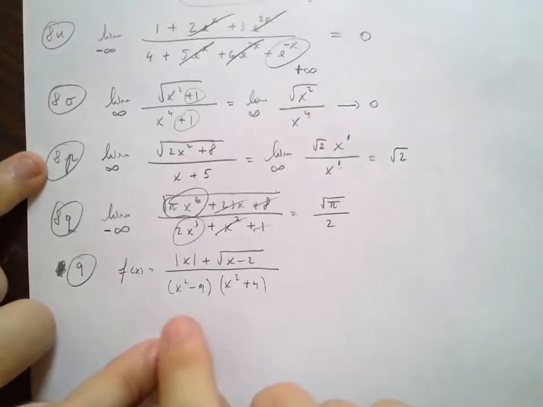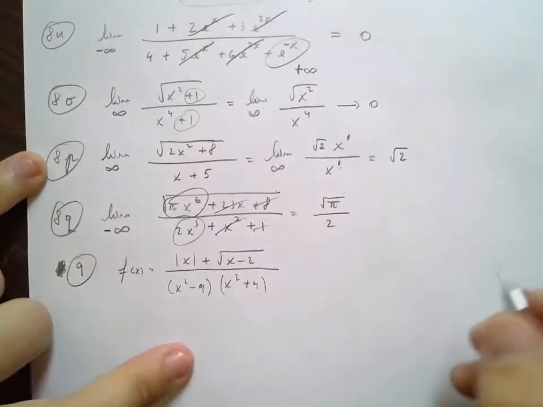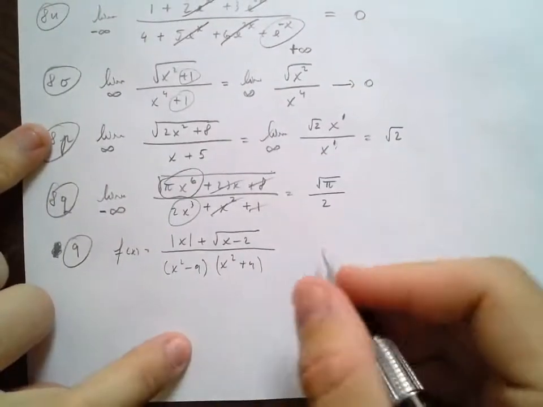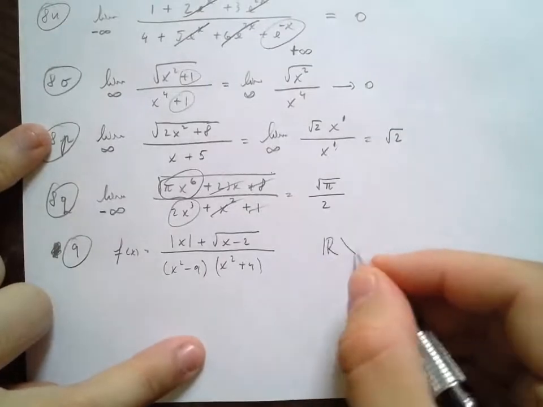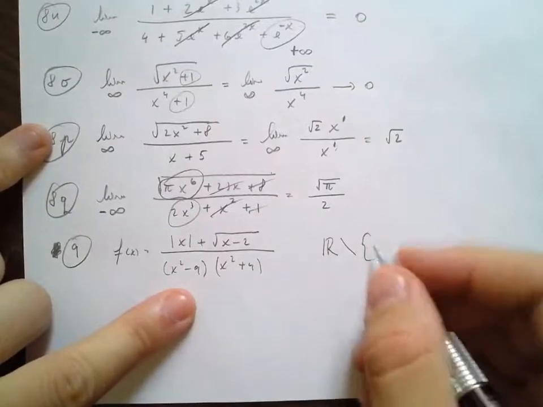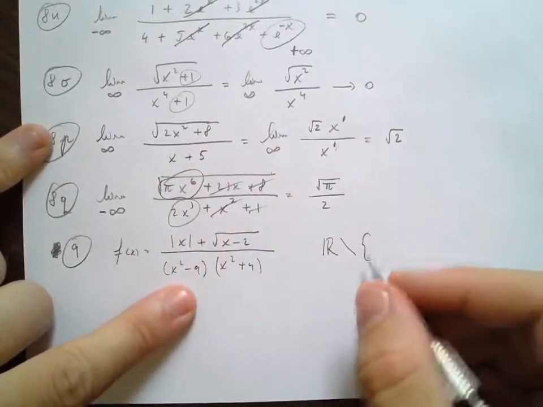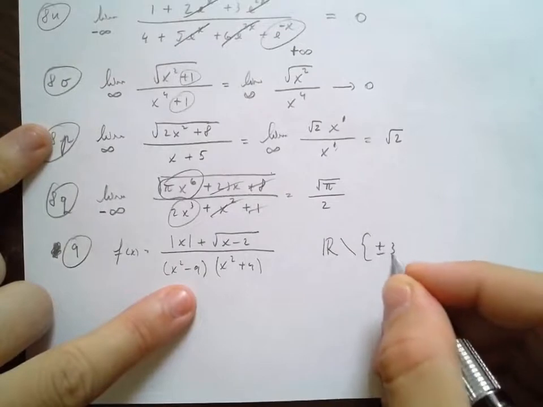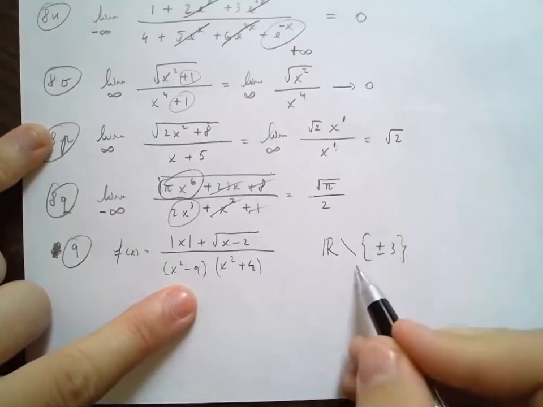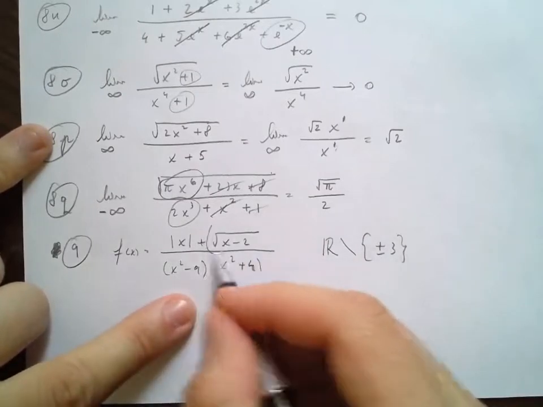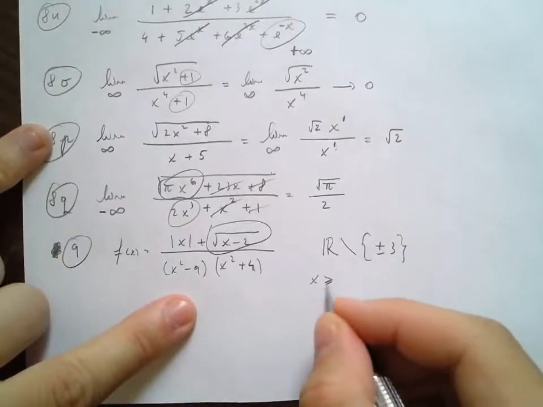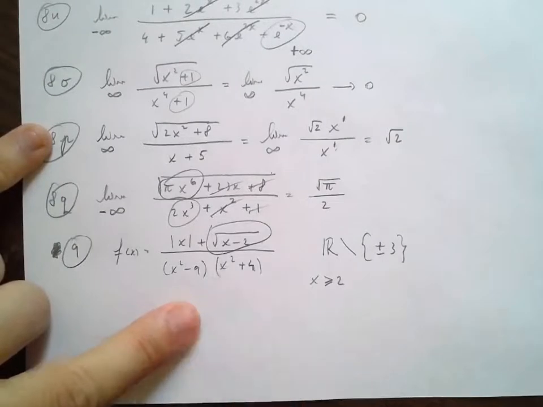Now I know that for a rational function, the points of discontinuity happen whenever we have a 0 in the denominator. So it's tempting to say that the set where the function is continuous is the set of all reals except for plus and minus 3. However, this is not true because this is not the domain of the function. The domain of the function is restricted by the fact that we have a square root on top, so I can only have x values that are greater than or equal to 2 on top.